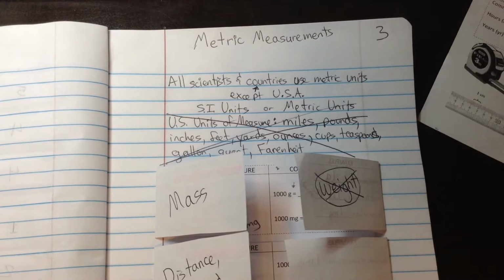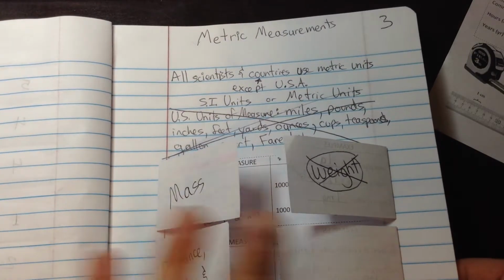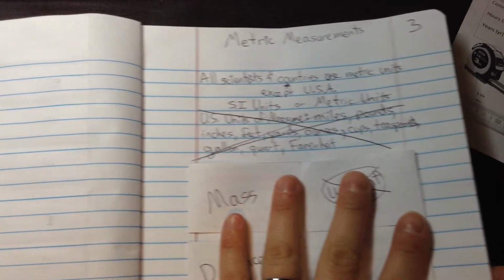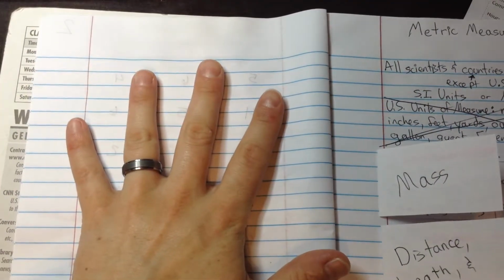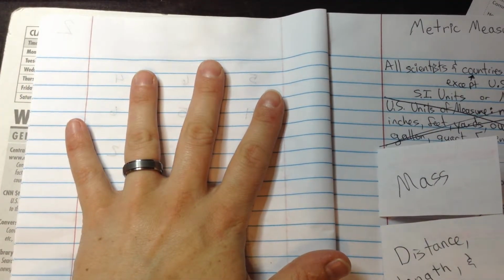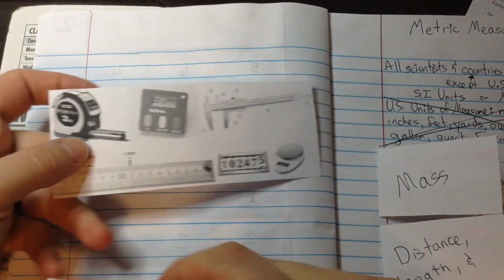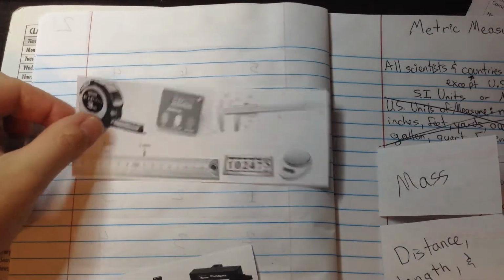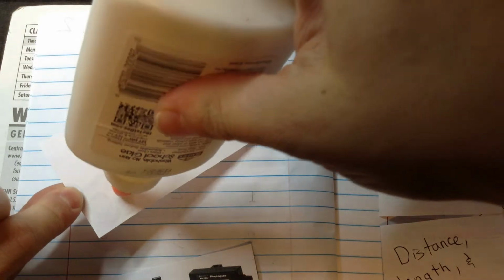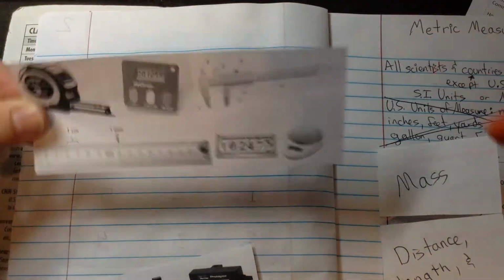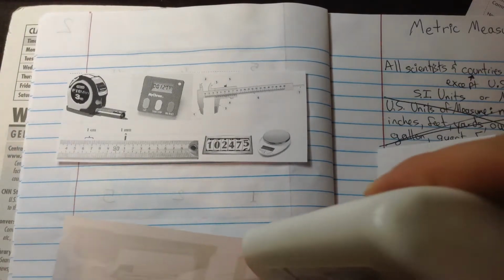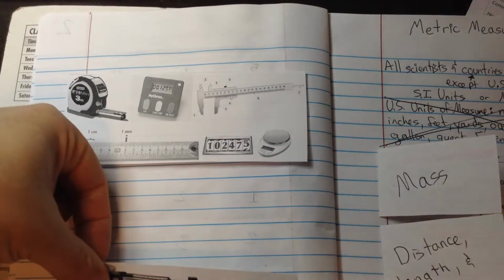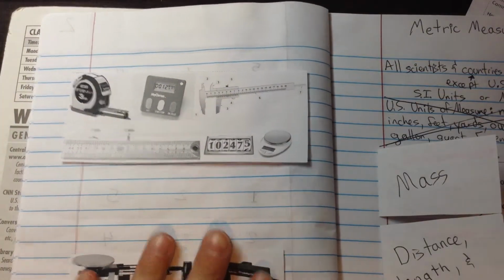Everybody look. Eyes up here, eyes up here. Not turning the page, using the page right here in front of me. That blank page right there, that's where we're going to glue in these pictures. Okay? Glue them in with a little bit of space between them. We're going to label them so that you know what these different instruments are called. Okay?